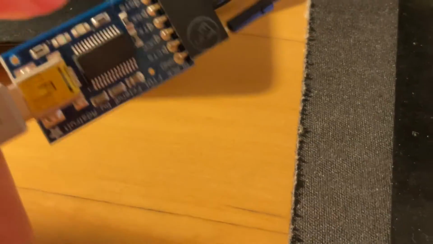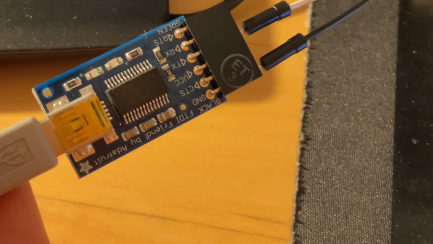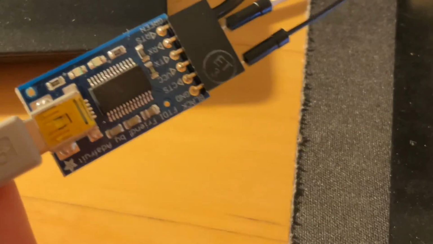And now I'm going to show you that this part lights up. So you can see now I'm just pressing random characters on my keyboard and it lights up.